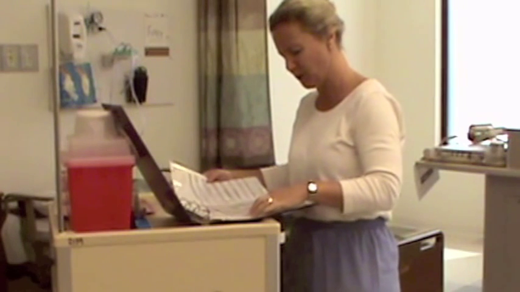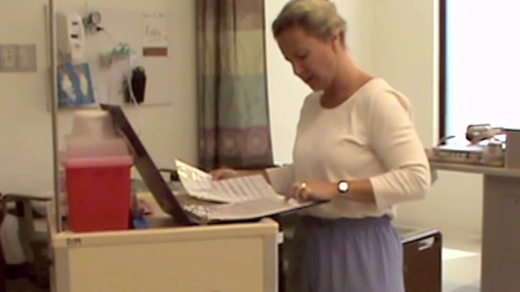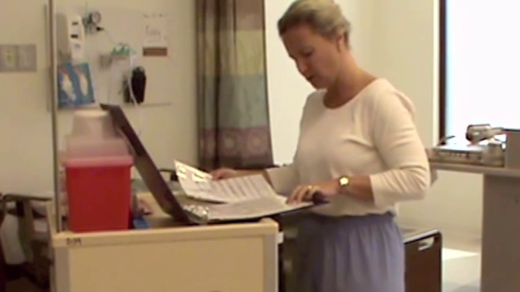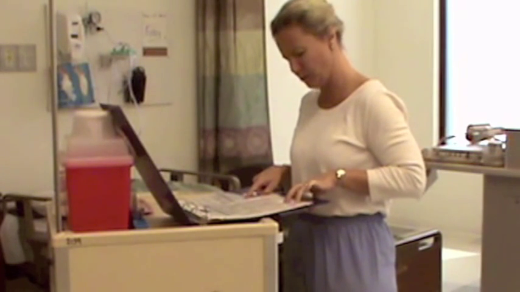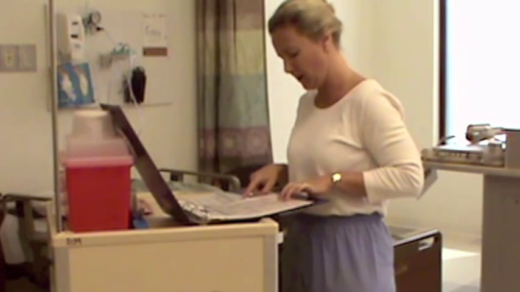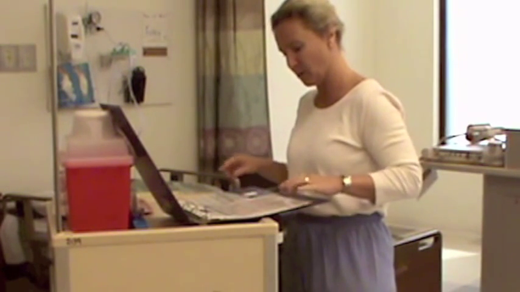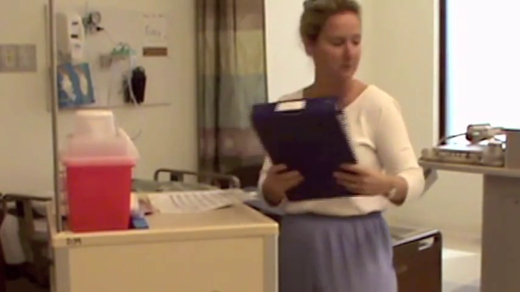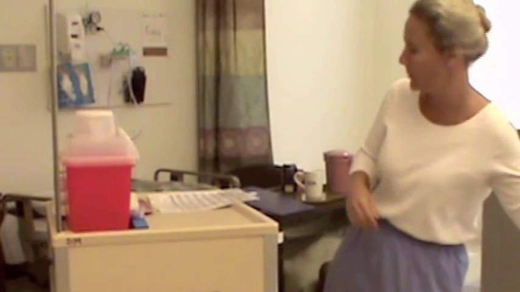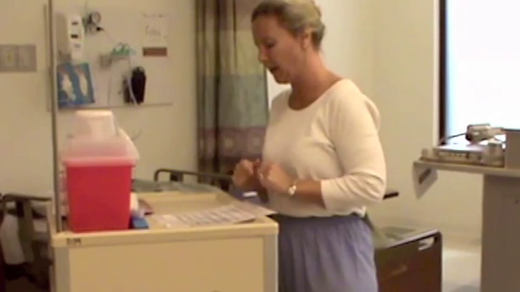I'm checking my allergy, and then I can see that he does have Tygan 200 milligrams. I'm checking my medication administration record: Tygan 200 milligrams intramuscularly every 6 hours as needed for nausea and/or vomiting. So my order matches my MAR, and I'm going to put his chart away. Then I am going to start my planning.